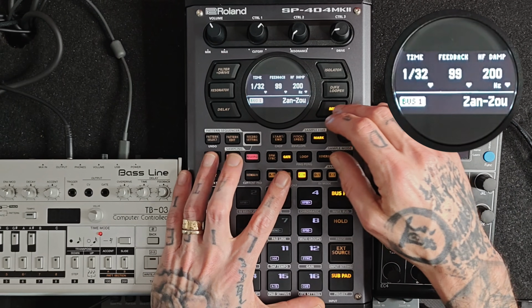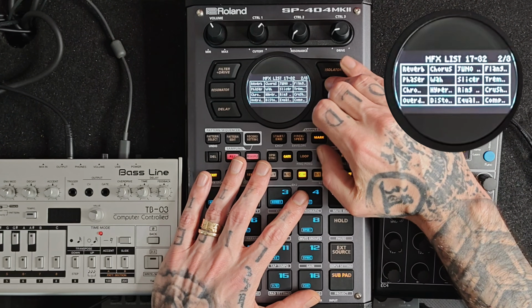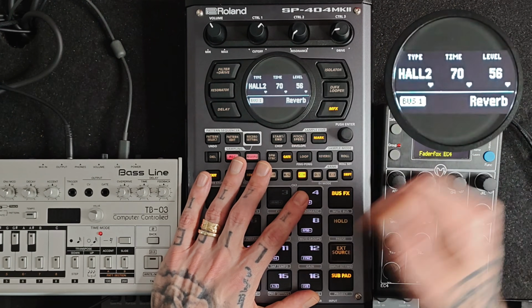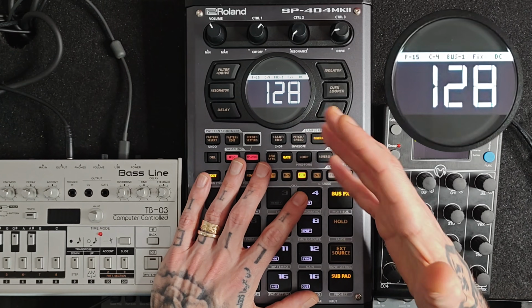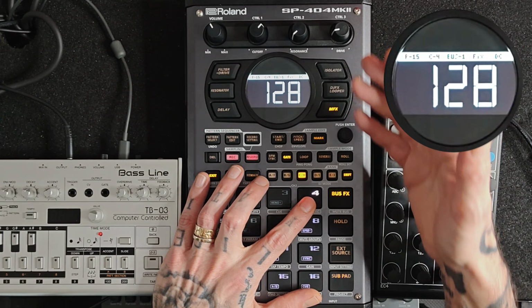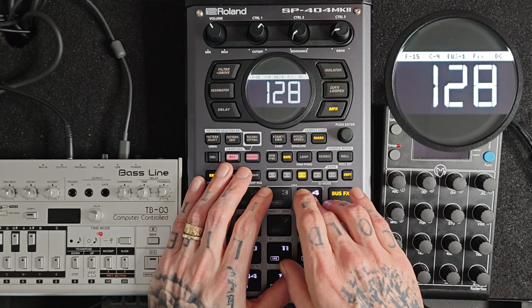And the last effect, of course, is our reverb. So let's use this reverb here. Yep, this sample is a little bit too intricate to use a delay, in my opinion. So it's better to use maybe also a long reverb like this.